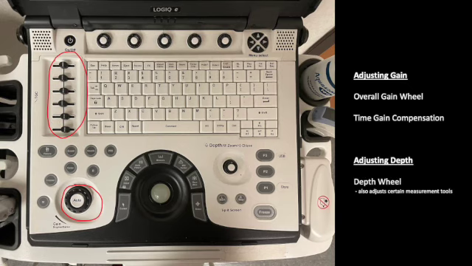Speaking of depth, we also need to know how to zoom in on deeper structures or things like that, and that's using this other wheel on the right-hand side of the keyboard that's labeled depth. This also adjusts certain measurement tools that you will get into when we're looking at specifically OB applications of point-of-care ultrasound.